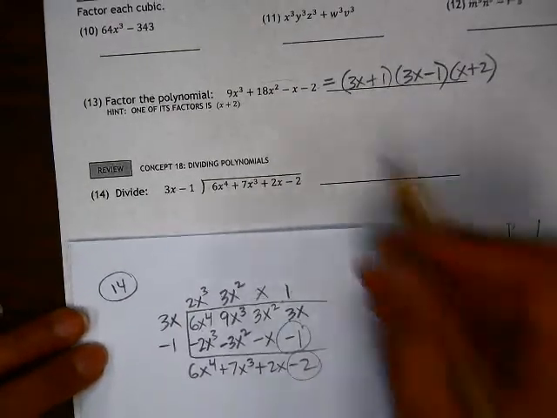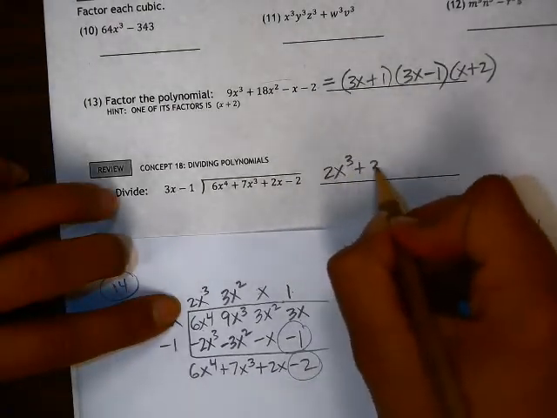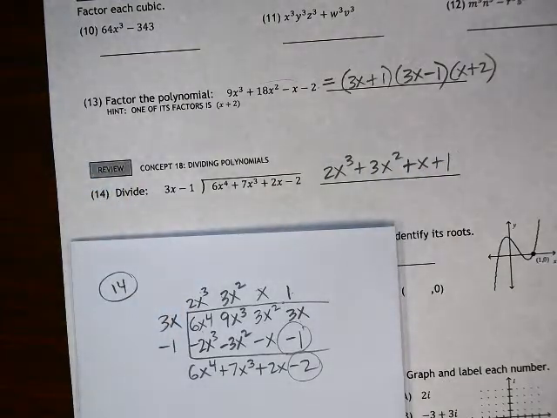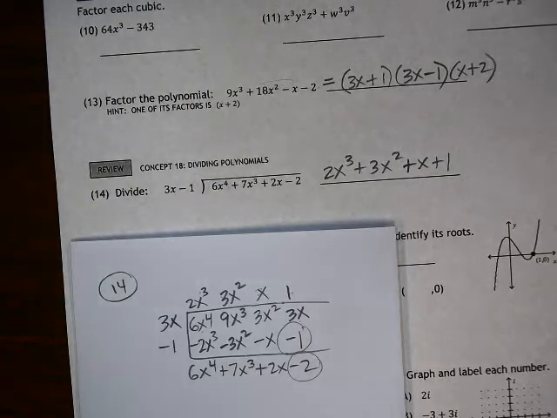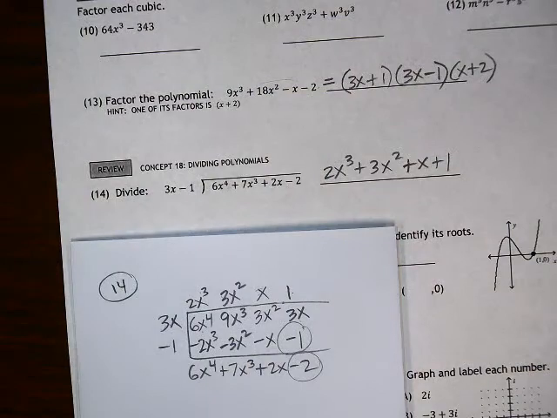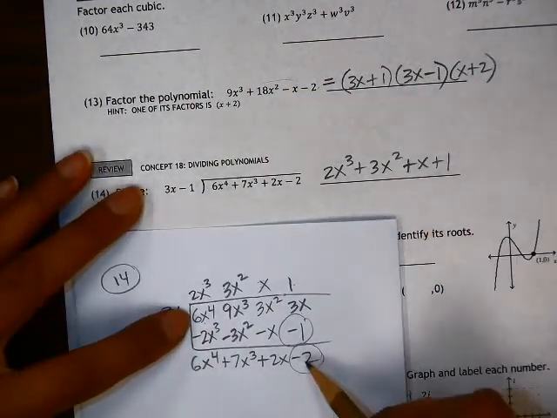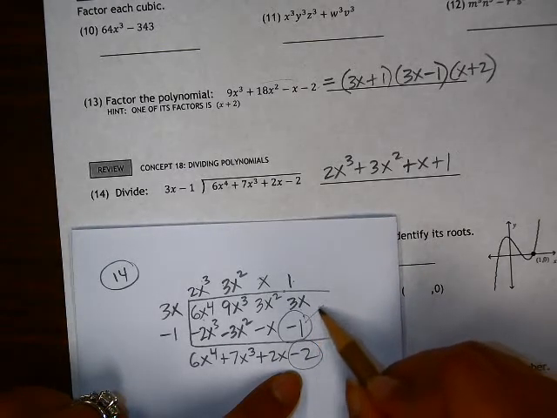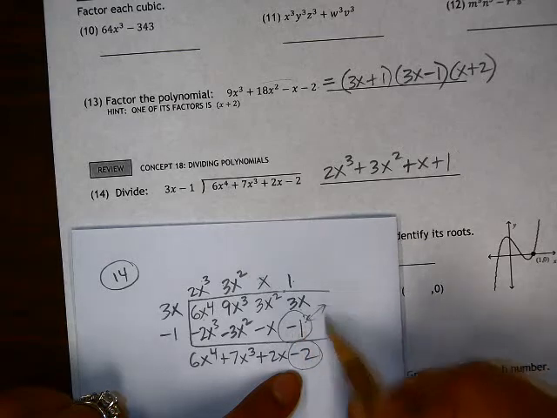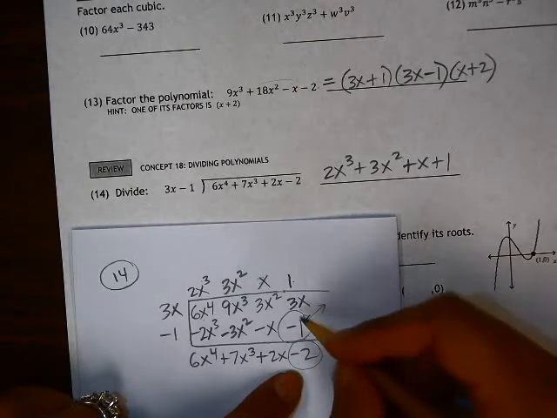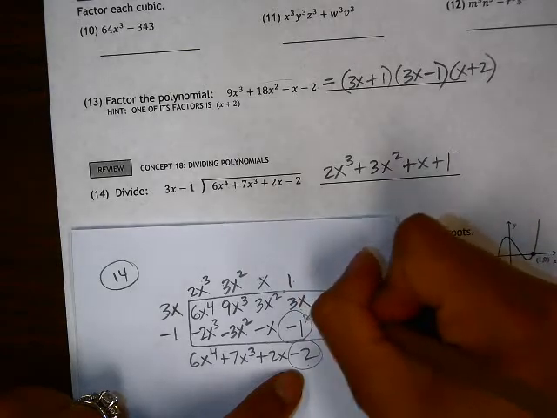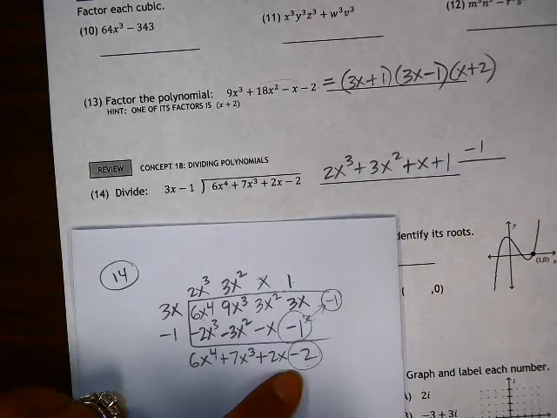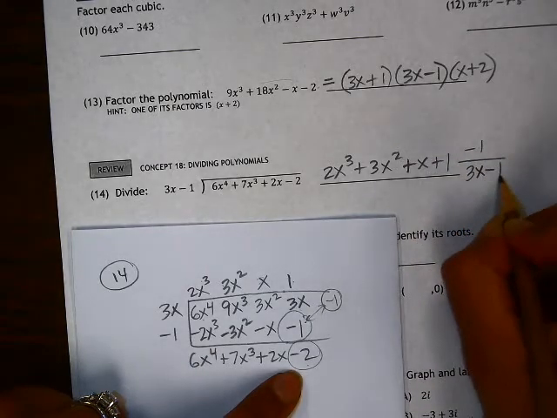So we have the polynomial 2x cubed plus 3x squared plus x plus 1. And we have a remainder here. To figure out what the remainder is, you could think of it as, well, what number would I have to add to negative 1 to get negative 2? So in order to get a negative 2, I would have to add another negative 1. So that is the remainder, negative 1 over 3x minus 1.